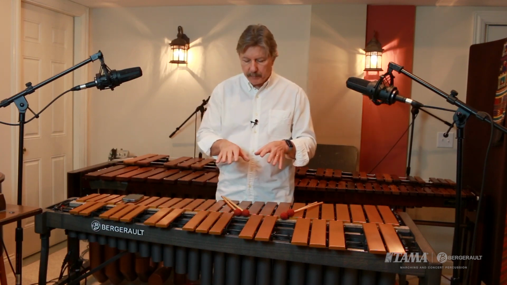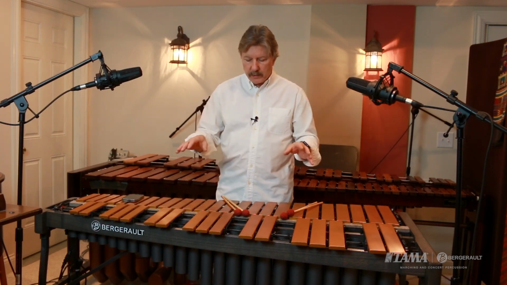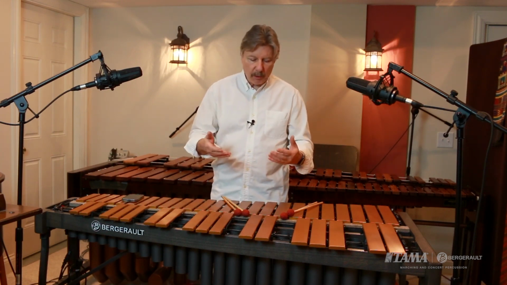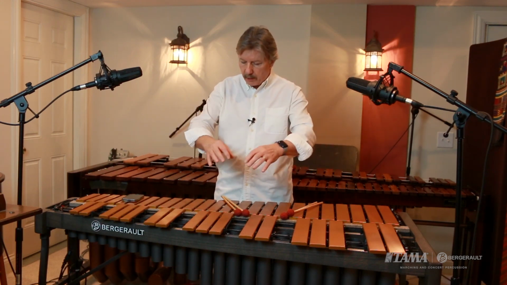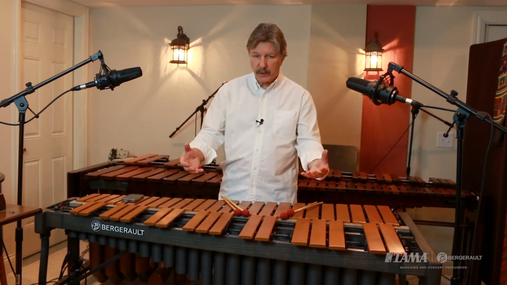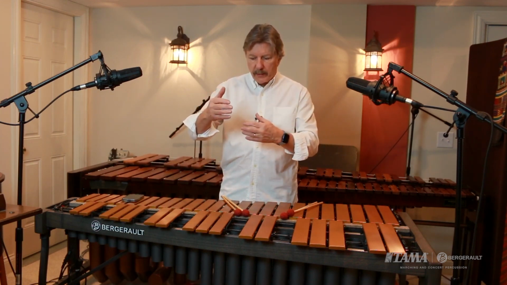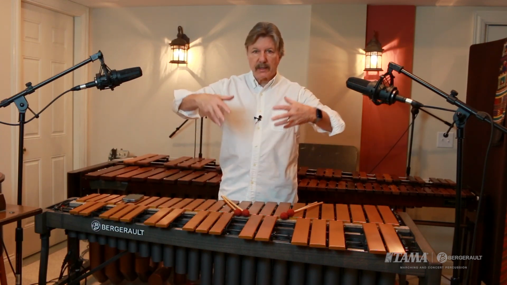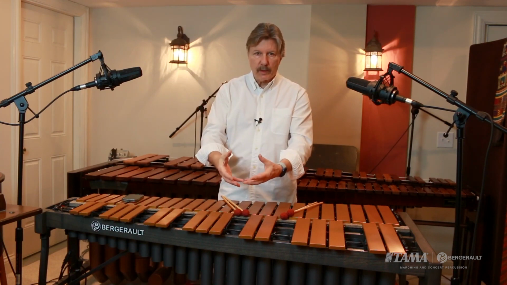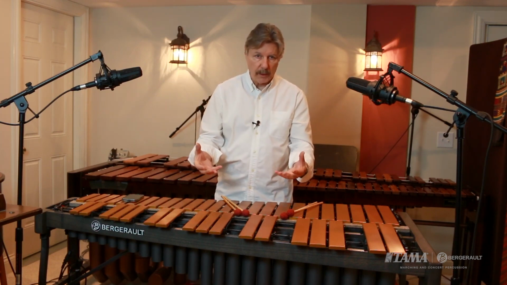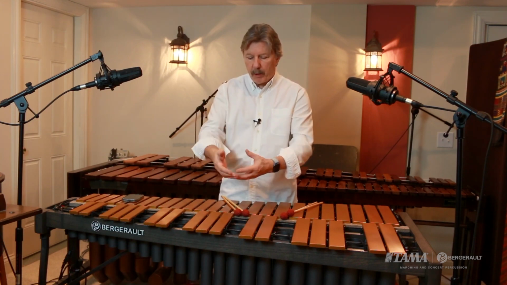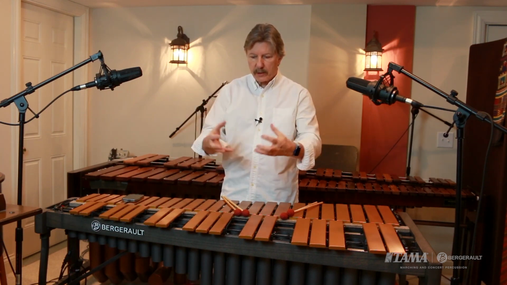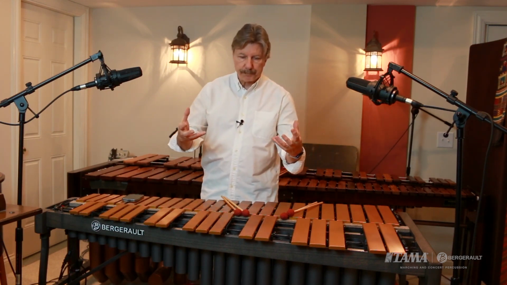Now on the vibes, most contemporary vibes are somewhat all built the same except for one company, but they all have resonators. The purpose of the resonators is to take the sound of the bars and basically amplify it. It goes into the resonator, which is tuned, by the way, to the same frequency as the bar. So the vibrating bar goes into the resonator, and it creates a bigger, warmer sound.